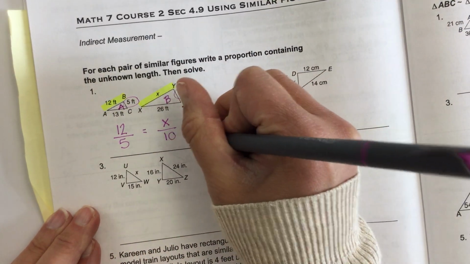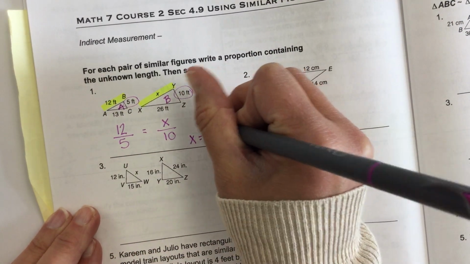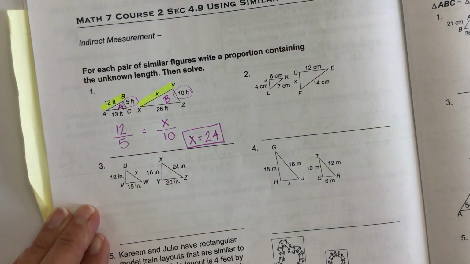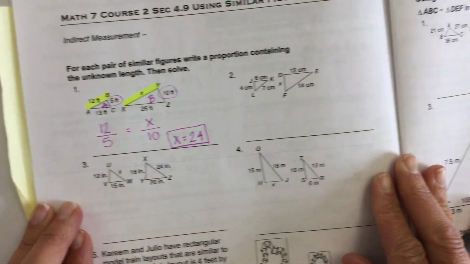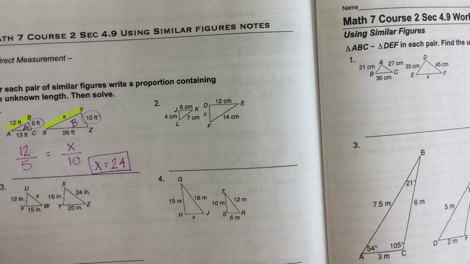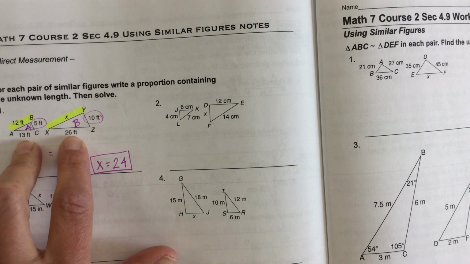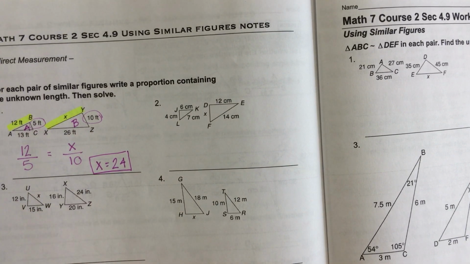So x equals 24. They gave us extra information, and we didn't need to use all of the sides. 13 and 26 we didn't even need to use.